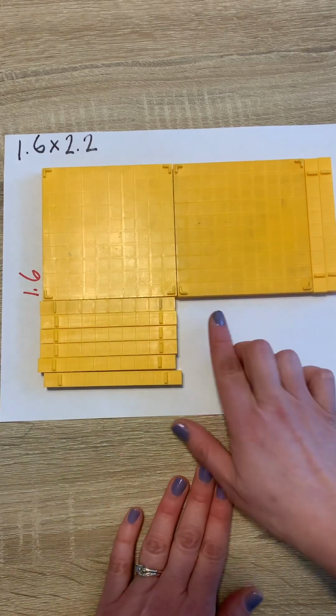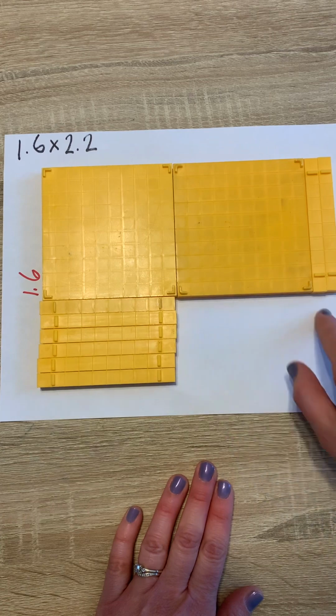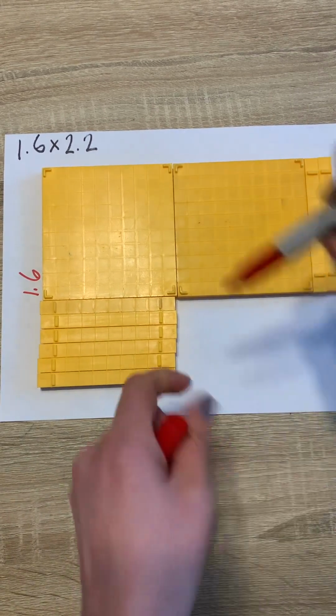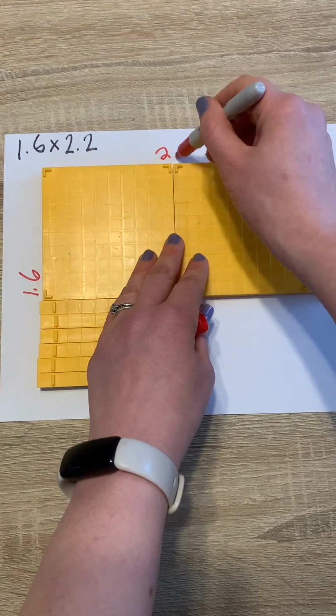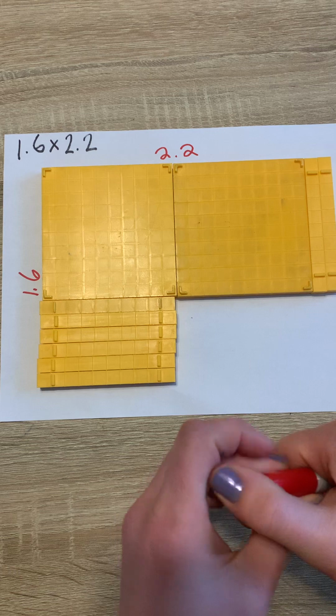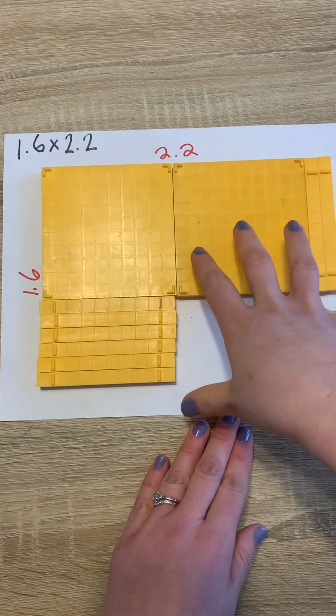It's not complete at the moment though, because I'm supposed to make a rectangle with this, and I have a missing piece in here. In order to figure out my answer for 1.6 times 2.2, I want to complete my rectangle and then figure out what it's made up of, because the area inside of it will give me the answer.